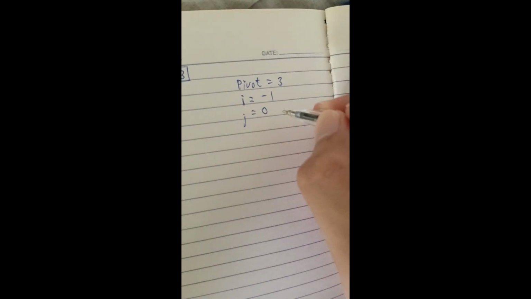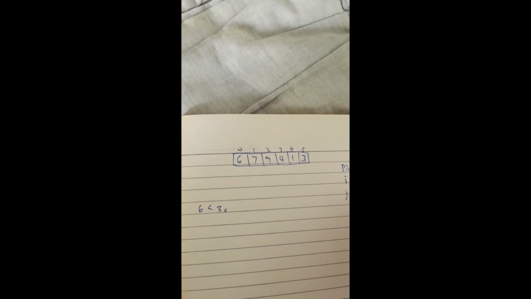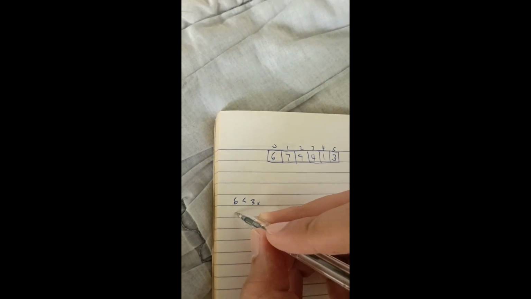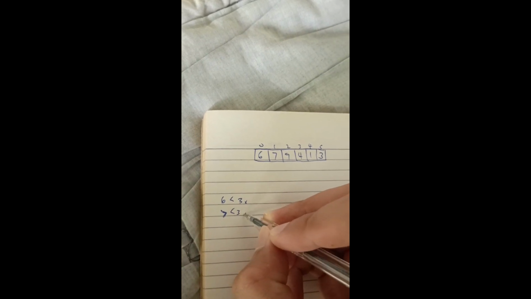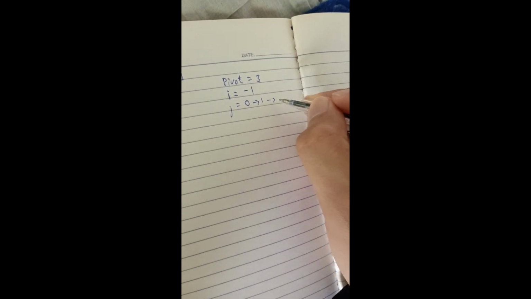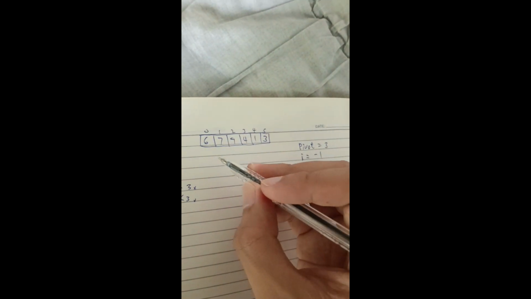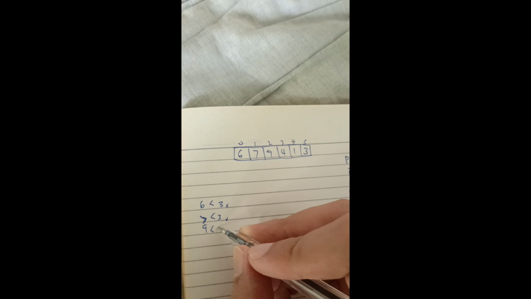Then increment j, and j will become 1. And then it checks if 7 is less than 3, which is false. Then increment j again, j will become 2. 9 is less than 3?